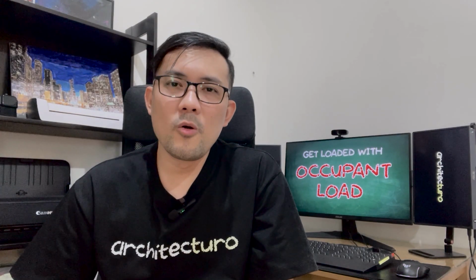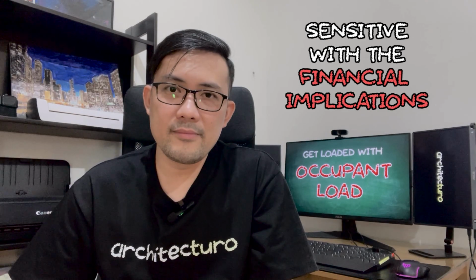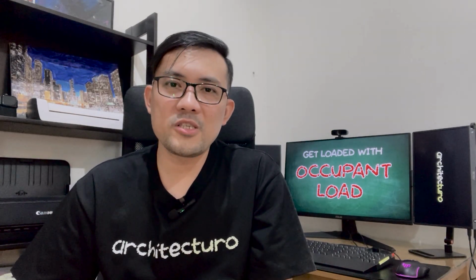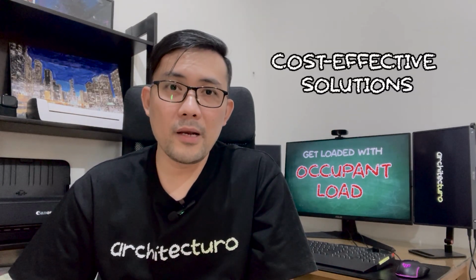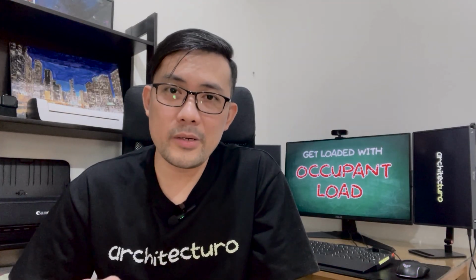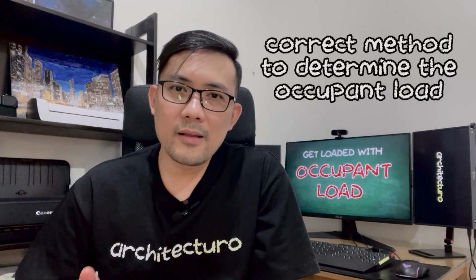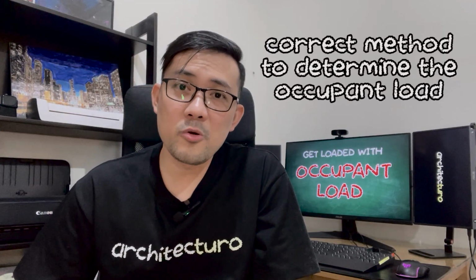As architects, we need to be sensitive on the financial implications of our design. We should constantly explore cost-effective solutions by equipping ourselves with the correct standards that we should use to justify our design. So ano-ano ang mga tamang steps sa pagdetermine ng tamang occupant loads sa isang gusali?